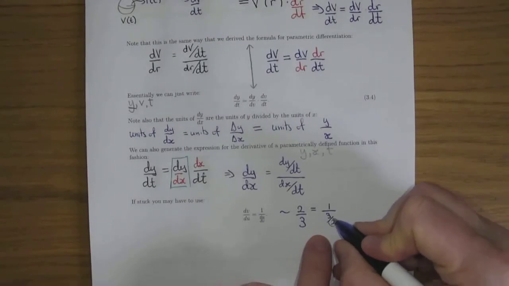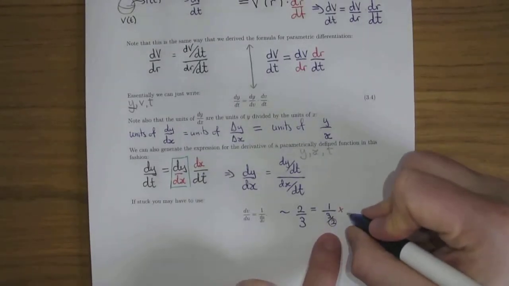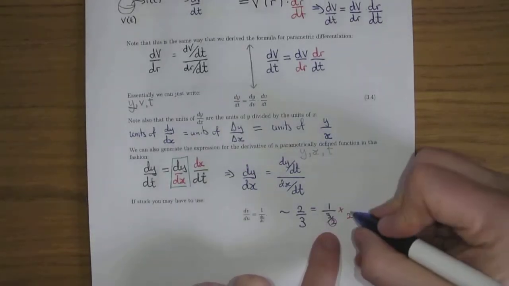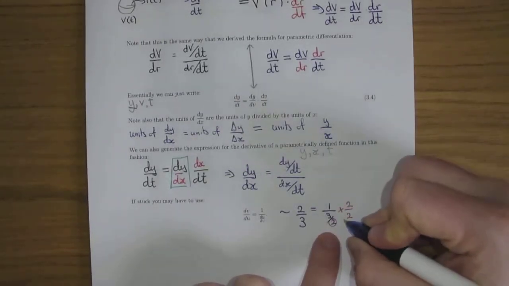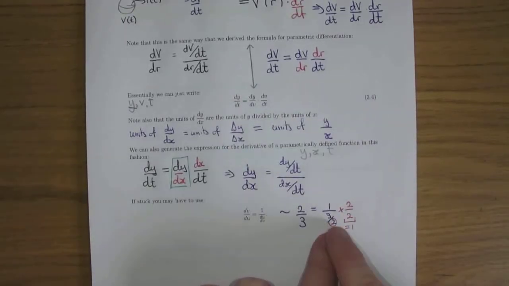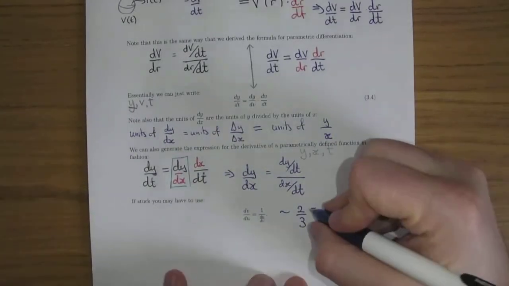Say you don't like this little 2 here, well, multiply the bottom by 2, that will get rid of it. Now you've changed this thing here, but multiply the top by 2 as well, and this thing is equal to 1, that doesn't change it. So this thing here, 1/3/2 by 2/2, is the same as 1/3/2. So maybe we'll just put a little question mark on this equals.